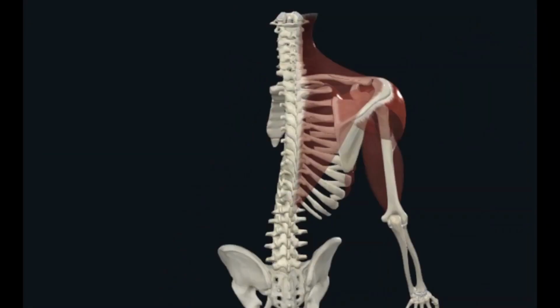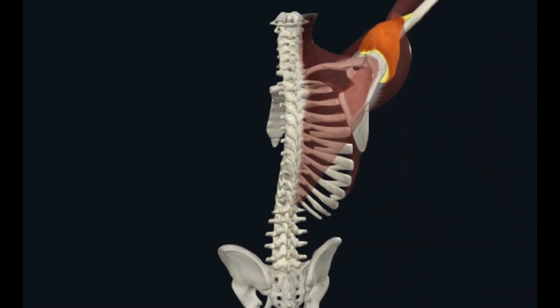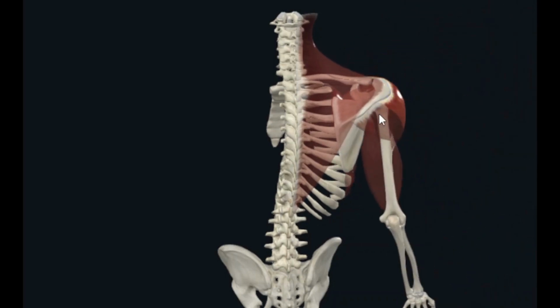Here we are observing the abduction of arm at shoulder joint from the posterior side. So, the acromial part of deltoid muscle, when it contracts, causes the abduction of arm at the glenohumeral joint.